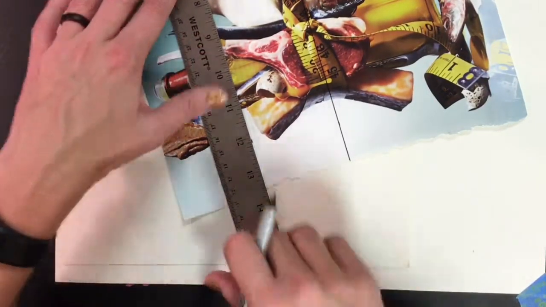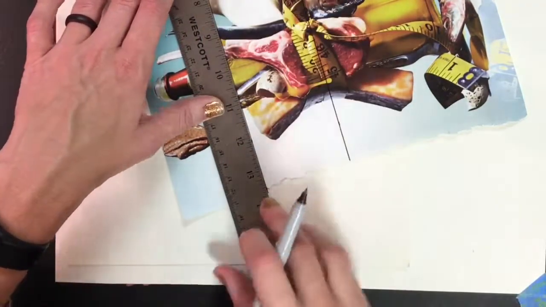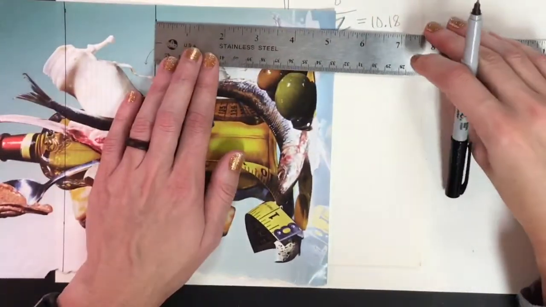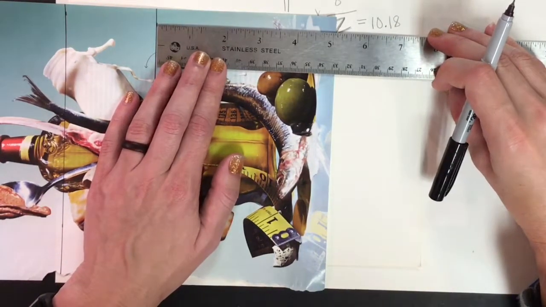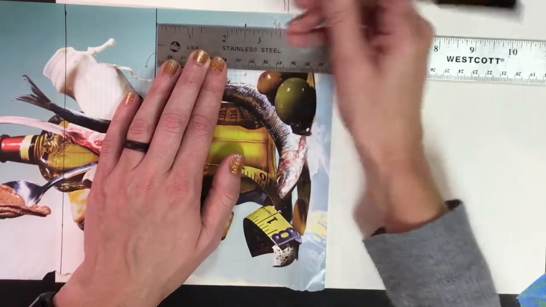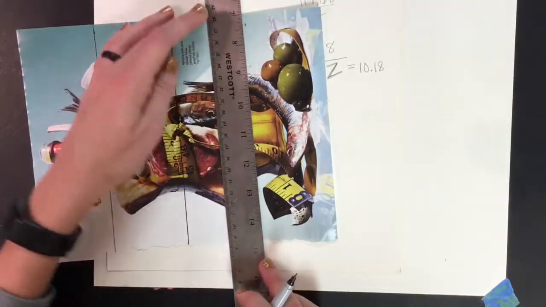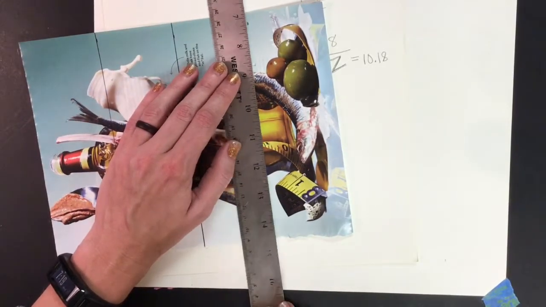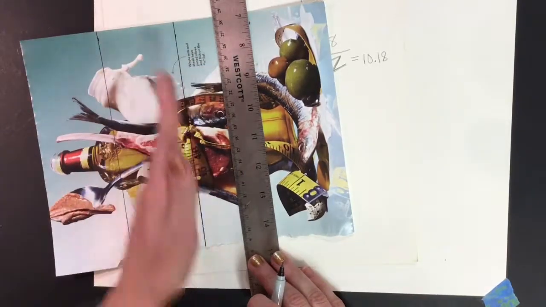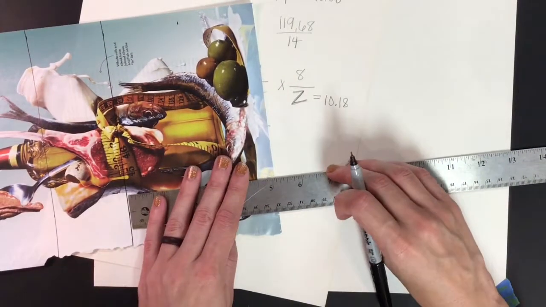The reason that I do 2 measurements is because, like here, if I just did 1 and then I tried to draw a straight line, there is no way of knowing if I'm on a straight path like these. That's why I always make at least 2 marks.